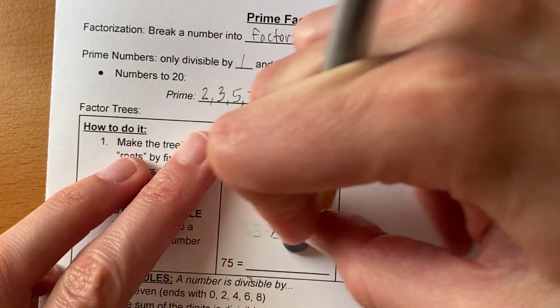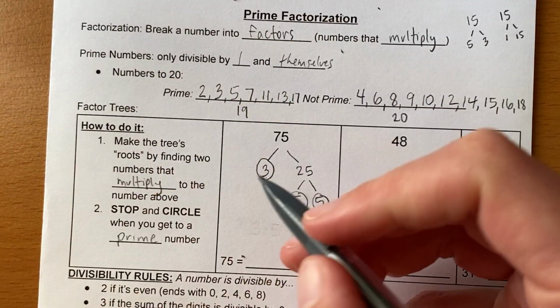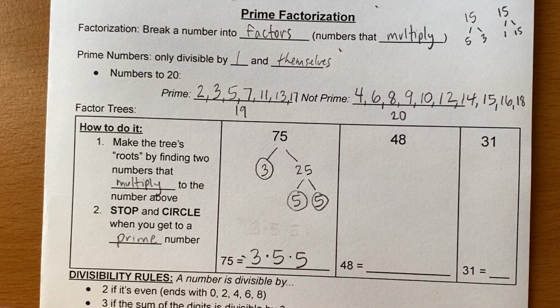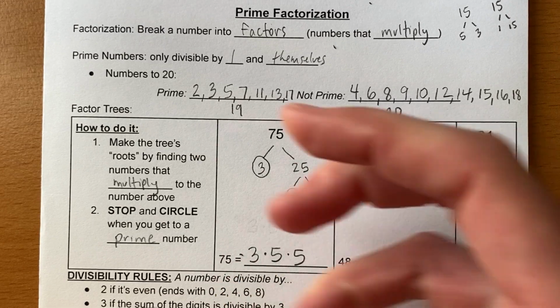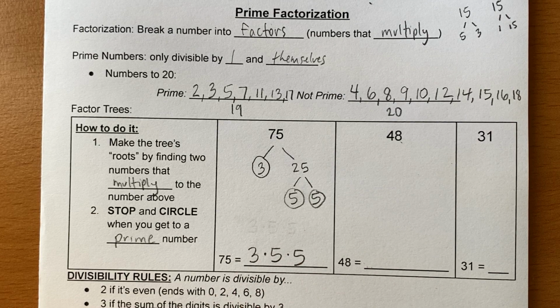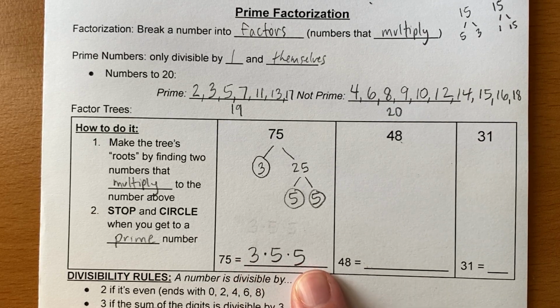Okay, so in fact, there are 2 ways to write it, but I'm going to put this one in line. 3 times 5 times 5. Okay, so this is called the prime factorization of 75. I have broken it down into prime numbers. Now I want you to notice that if I multiply these together, I get 75, right? 3 times 5 is 15, times 5 is 75.